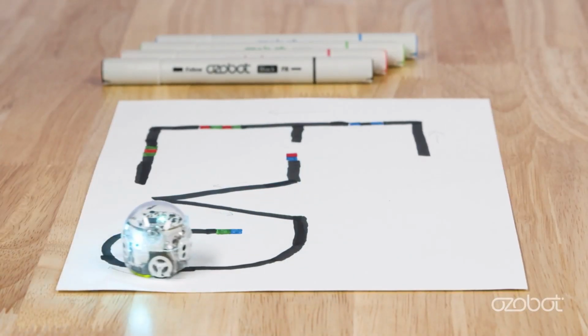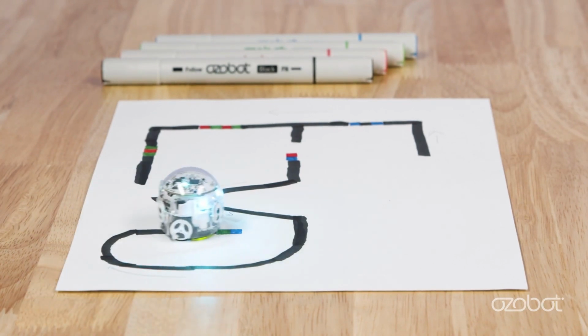Did you make adjustments so Ozobot could follow the pathway? Did Ozobot successfully follow your name pathway? Thanks for working hard today. Well done.